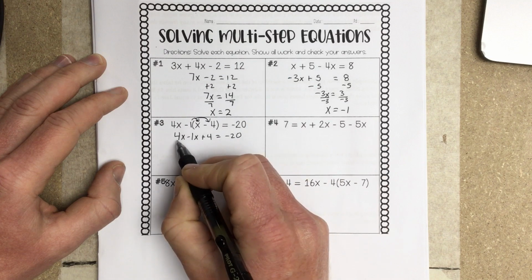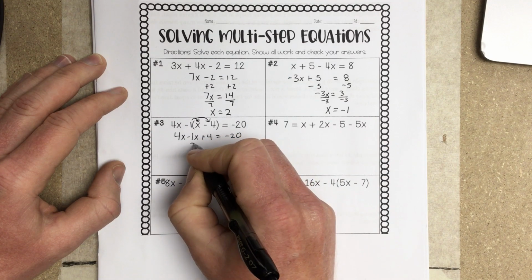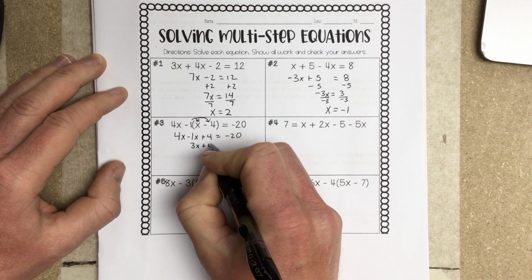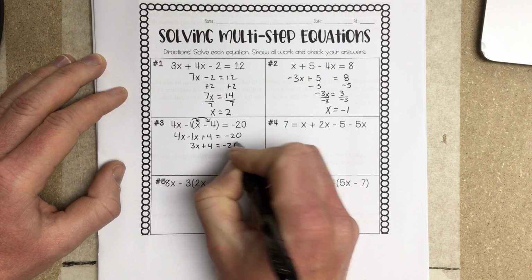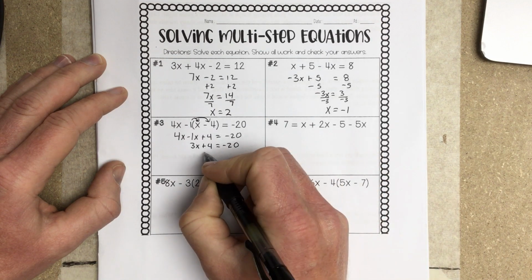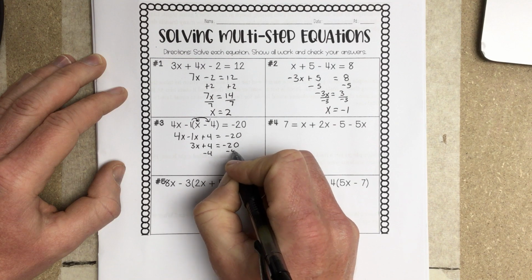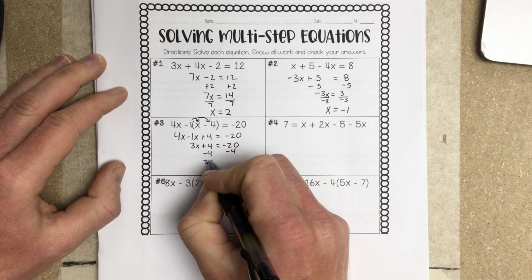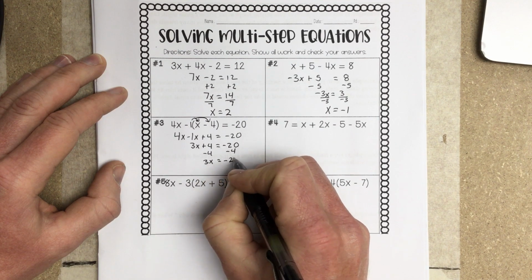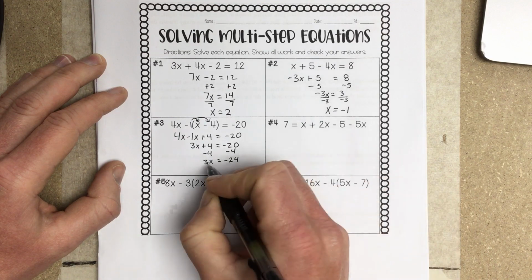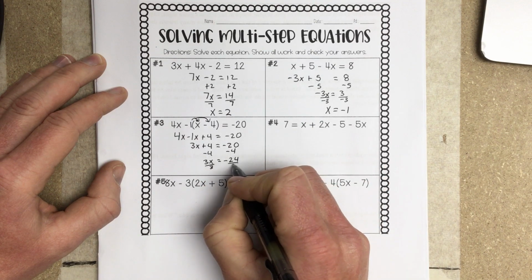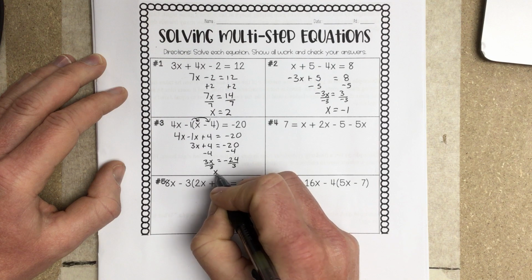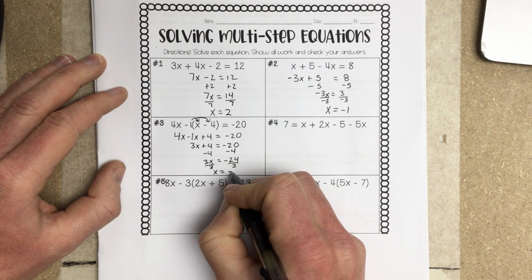I want to combine like terms, so 4x minus 1x is 3x plus 4 is equal to negative 20. Now I want to isolate the variables, so I'm going to subtract 4 on each side. So I get 3x is equal to negative 24. And then I'm going to divide by 3 on each side. And we are going to end up with x is equal to negative 8.